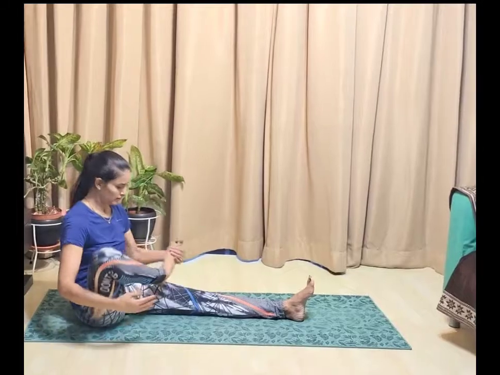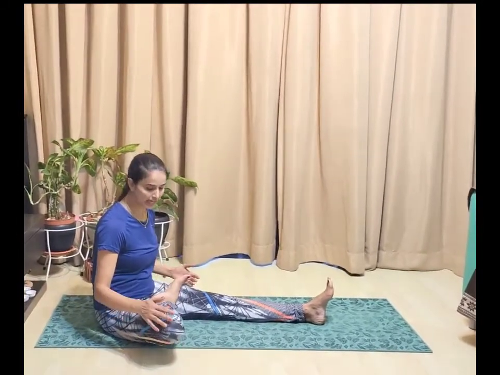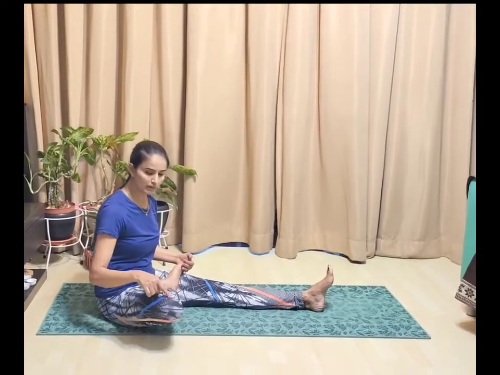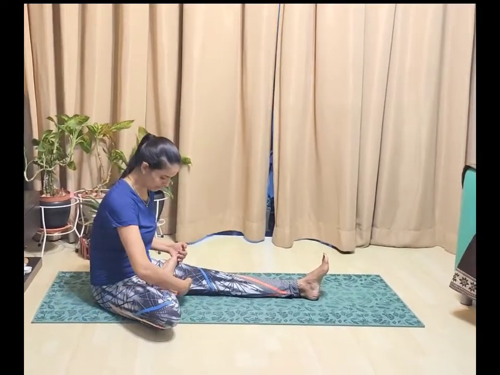After this, we'll work on the outer side of your ankle joint, which is downward. To bring it, the upper one-third of your foot should be on your thigh, and then try to press down.